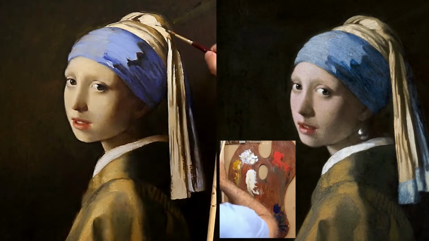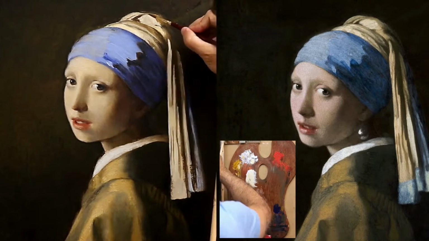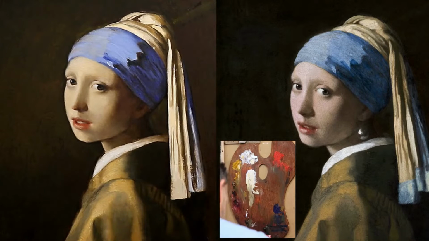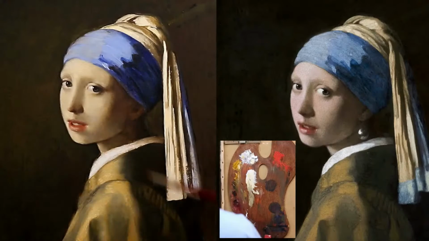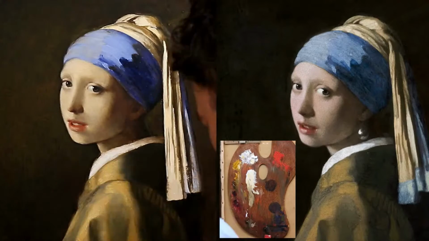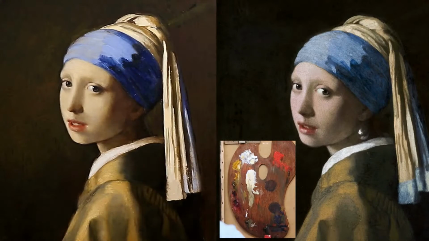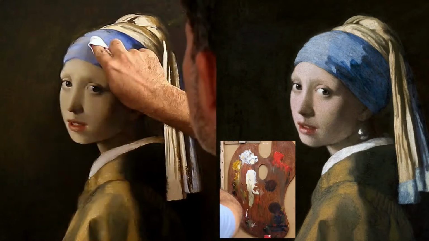On the very end of the headscarf, they do find lead tin yellow, and in this case, I did not get to finish that, the turban. So, excuse me, the headscarf. So here's the glaze, and this is the glaze that has ultramarine.